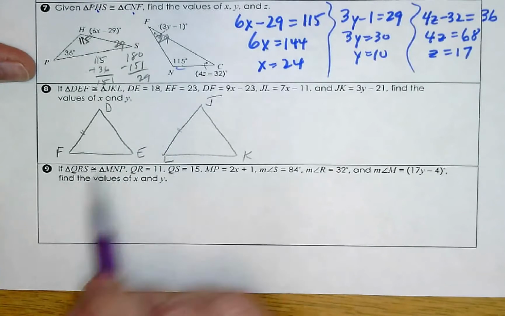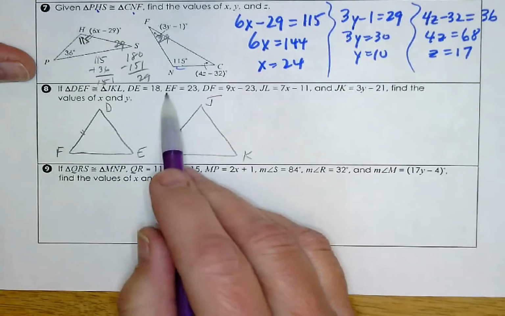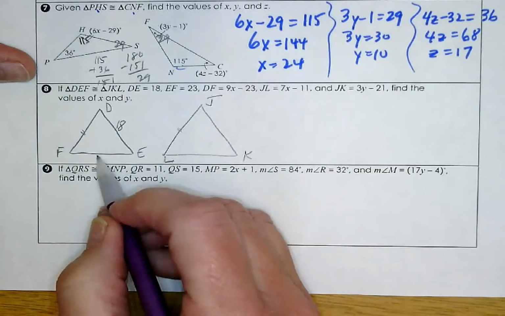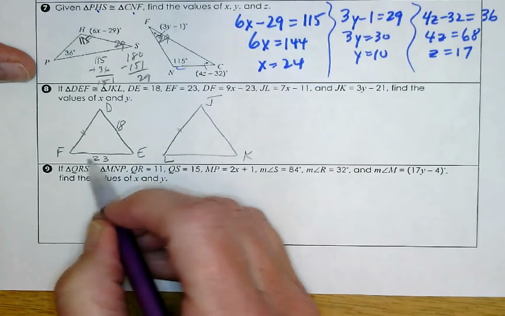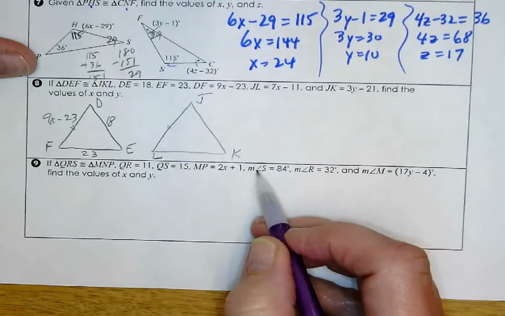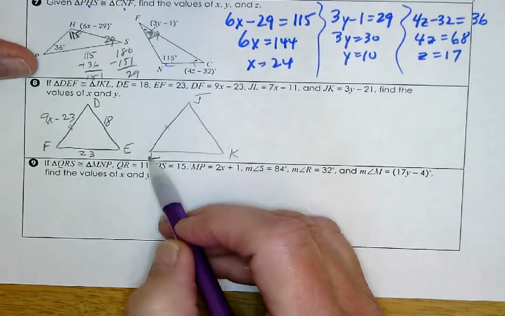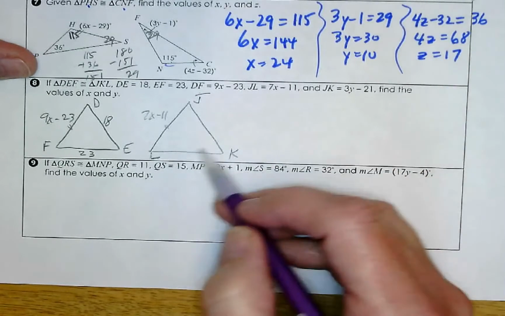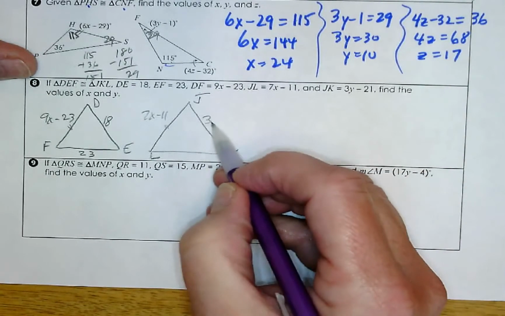So then I'm just going to put this info on the picture. So that's 18. EF is 23. And DF is 9x minus 23. JL, this side right here, is 7x minus 11. JK is 3y minus 21.